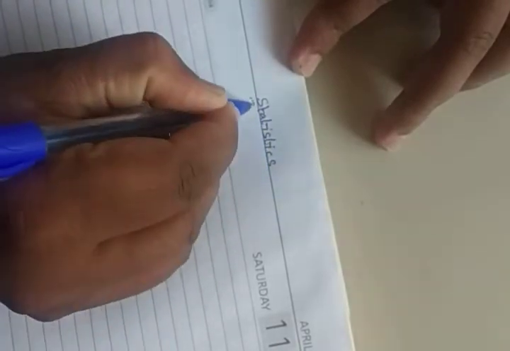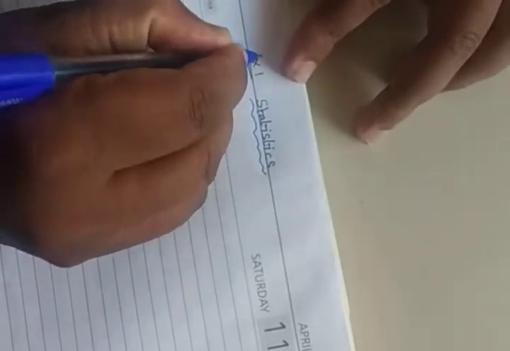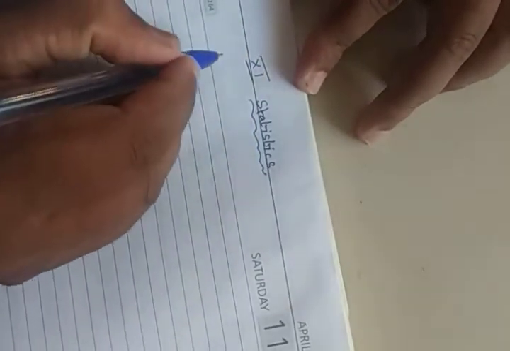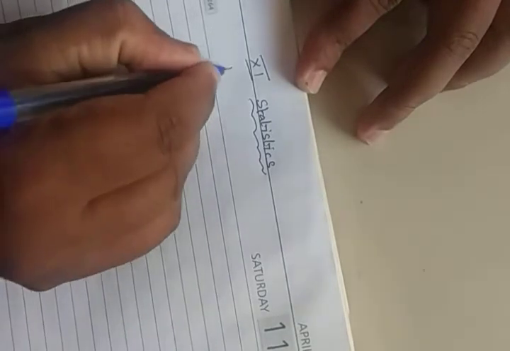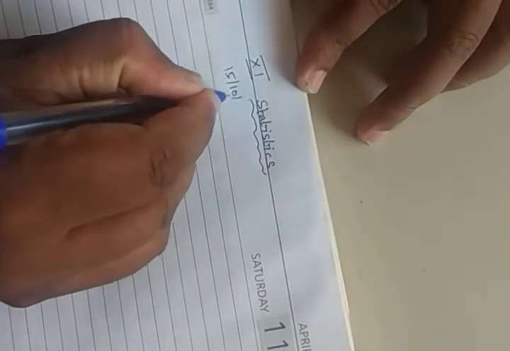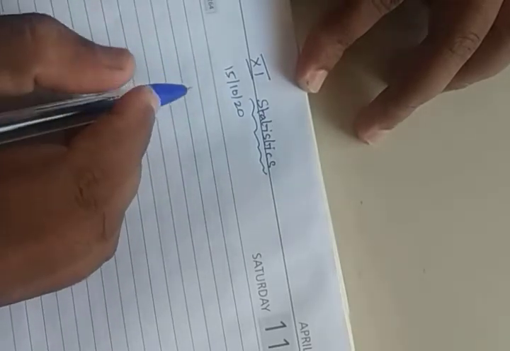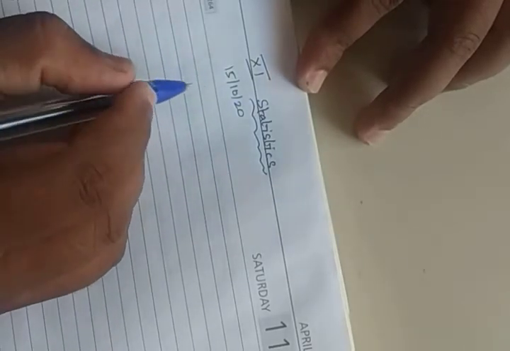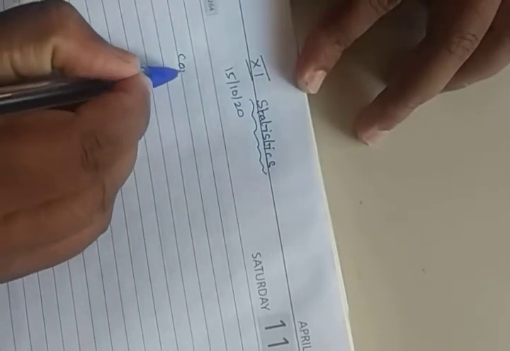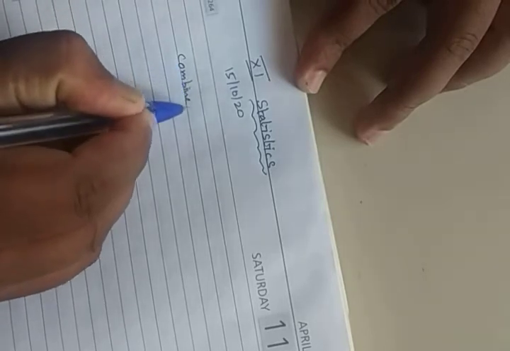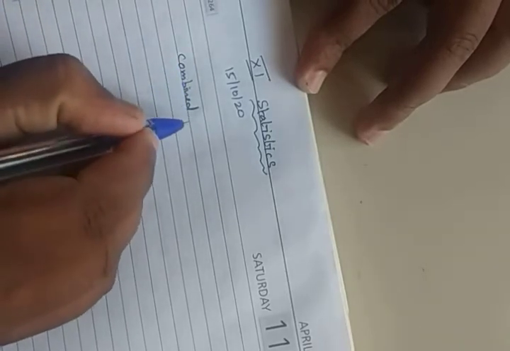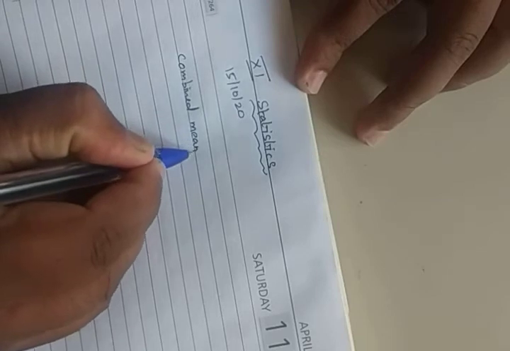Today we are going to see statistics for 11th standard. One more important concept we are going to see is the combined mean. Last class we saw the mean and its various types. Today we are going to see the combined mean.